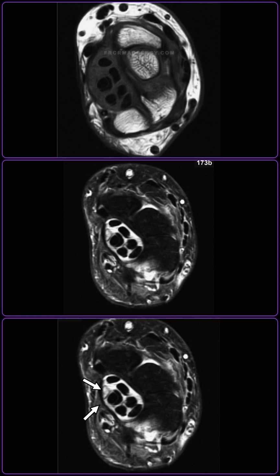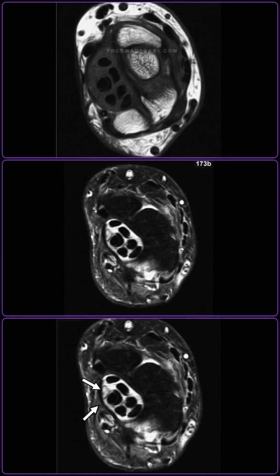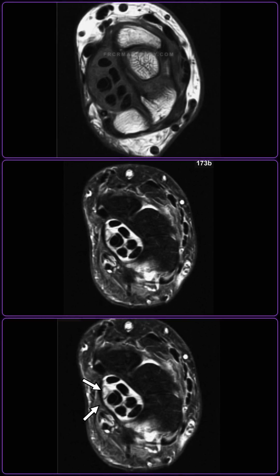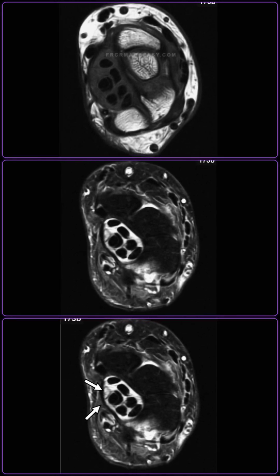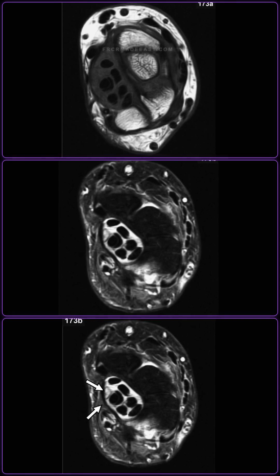Local mechanical factors include repetitive wrist movements, prior distal radius fractures, or space-occupying lesions such as ganglion cysts, lipomas, or anomalous muscle bellies. How would you manage this patient as a radiologist?